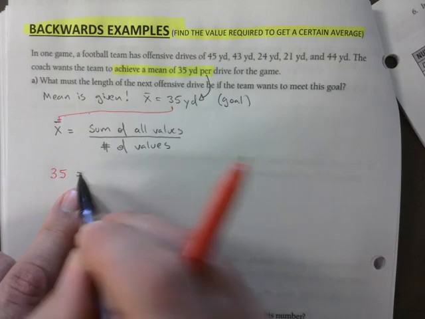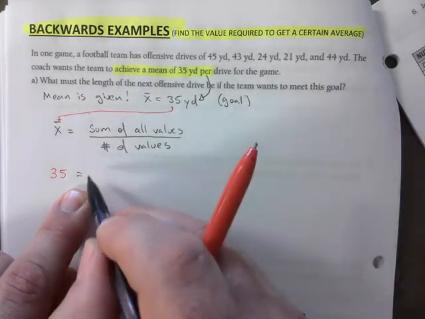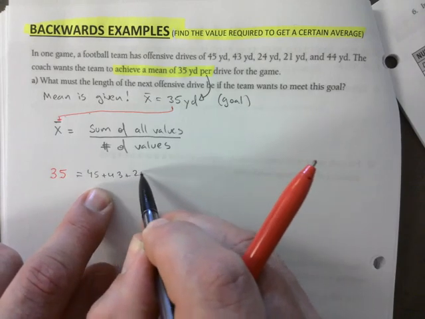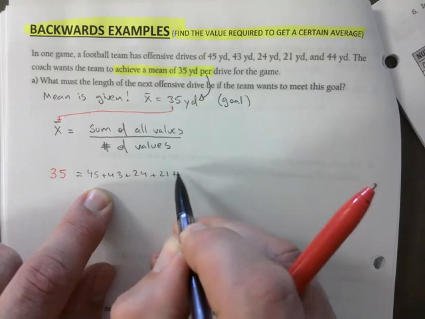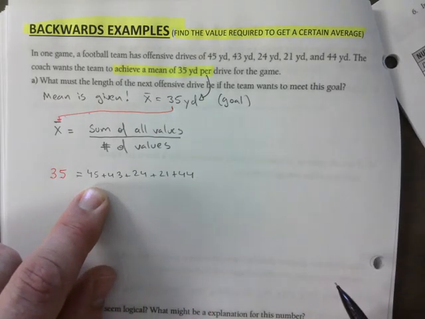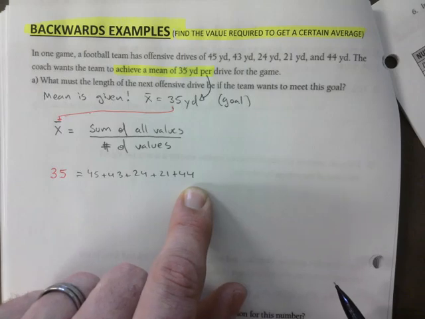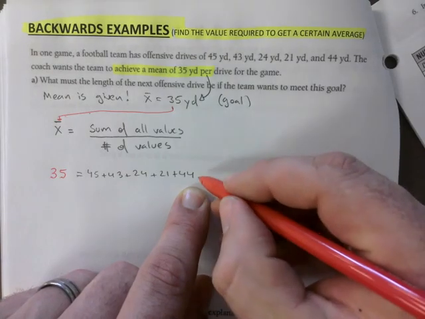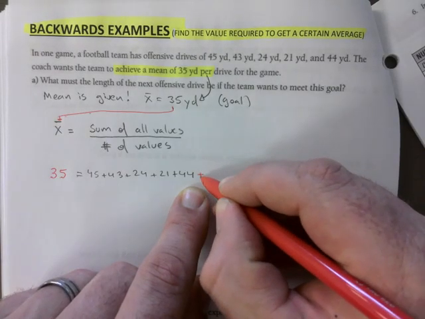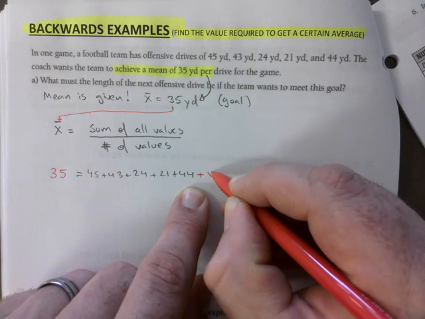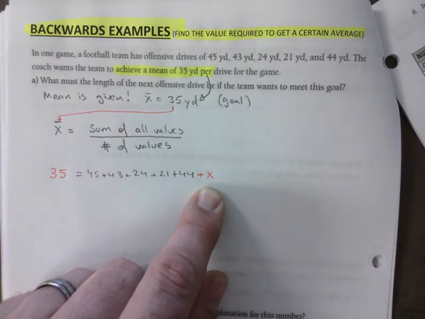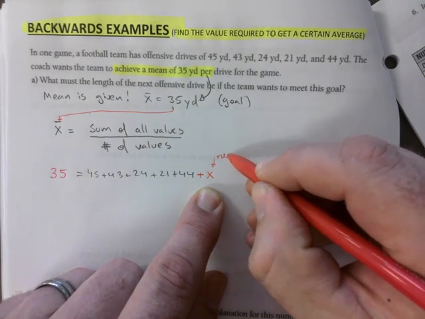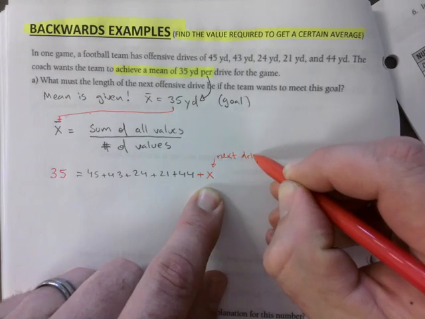The sum of all the values, we're just going to add that. I'm actually going to show you how to do that. 45, 43, 24, 21, 44. This is how many drives? 5 drives. We want to know, you ready for this one? I'm sure this is going to give you flashbacks. We want to know what we must score on that next drive. Next drive.